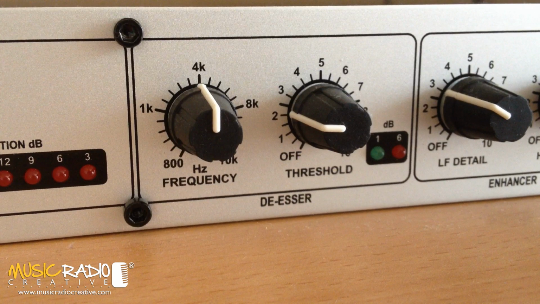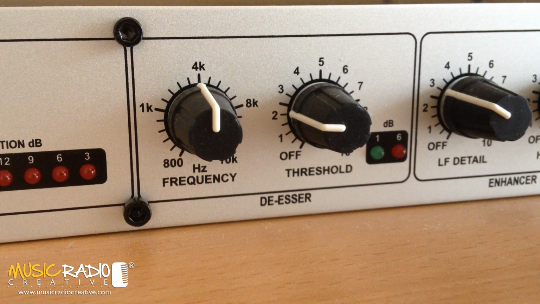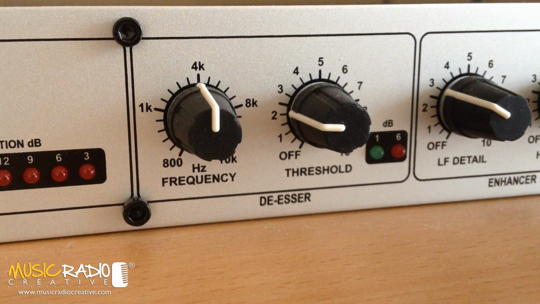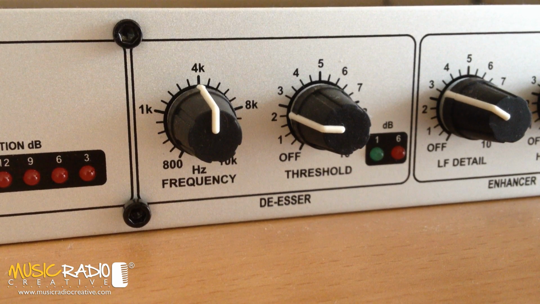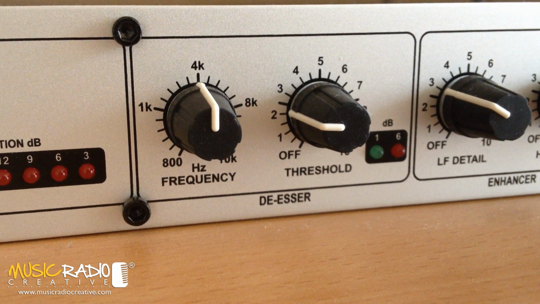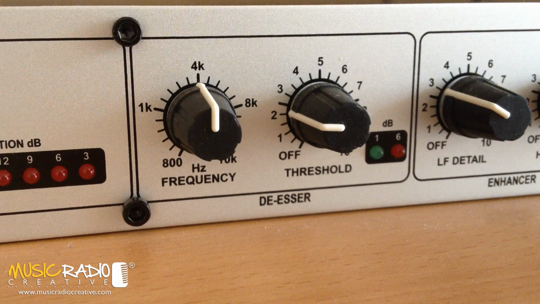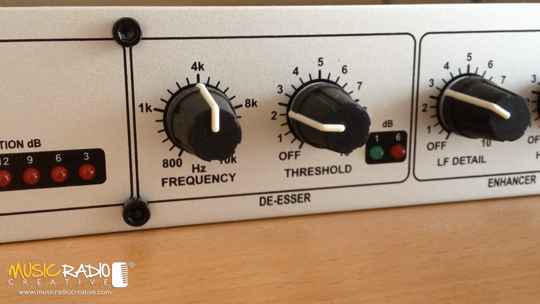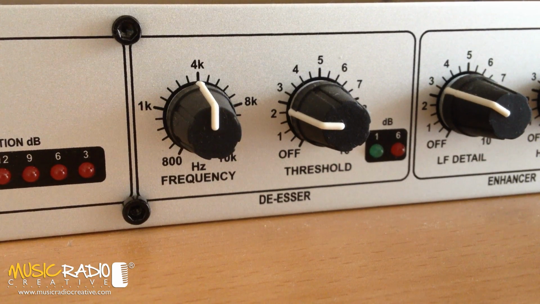I find the best way to set this is actually to sit in front of your microphone and go sss, and then turn the knob around until you get to a setting that really works for you. And then next door, the threshold, that will decide how hard the De-esser works. If you turn it up too far, beware, because it'll sound like you have a cold, because it'll take off all those and you'll sound like you're talking like this. So make sure you have it set, well, my setting is just under 2.